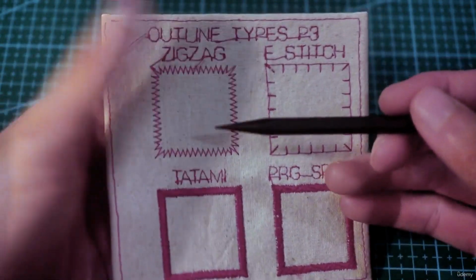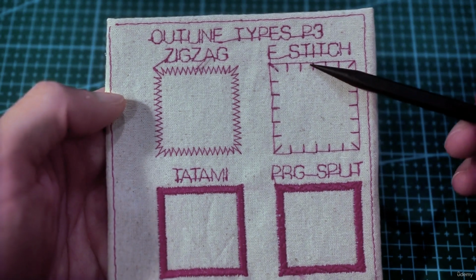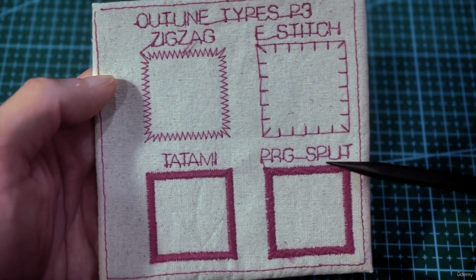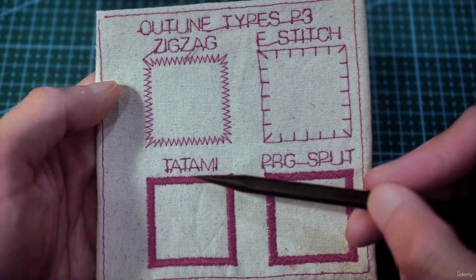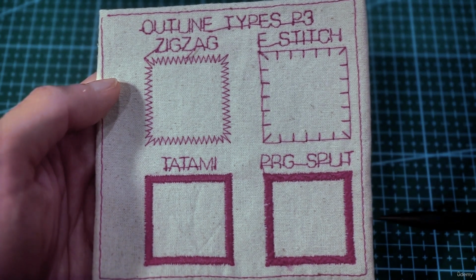Next, we have outline type batteries. First, we have zigzag outline. We have e-stitch. We have tatami and program split. I barely use tatami outlines. I don't use this because it has more stitch count than satin outline. Tatami is only suitable for a few effects on big objects.